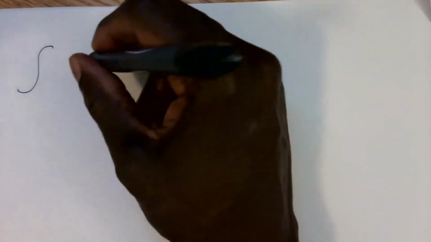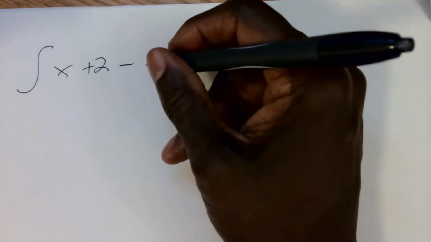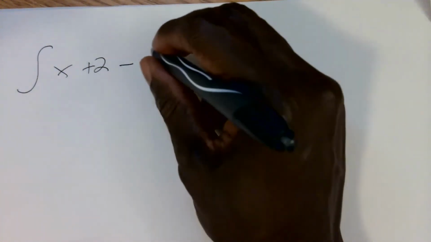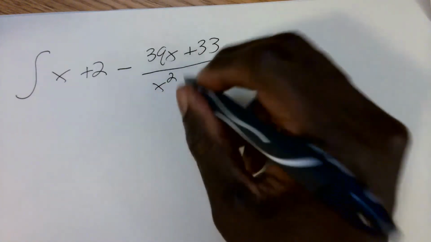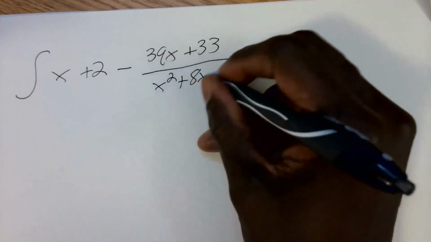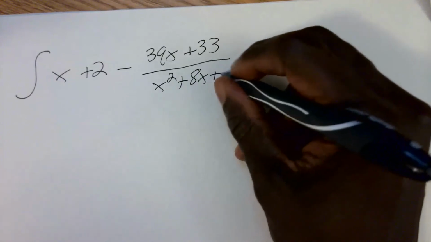So now we're integrating x plus 2 minus (39x plus 33) over our regular denominator, x squared plus 8x plus 19.